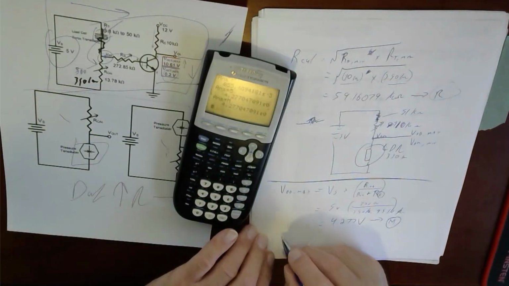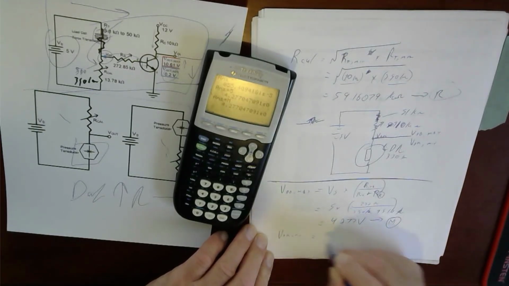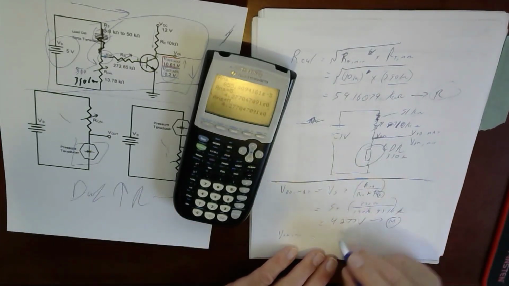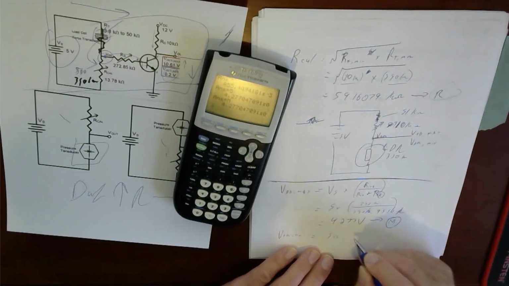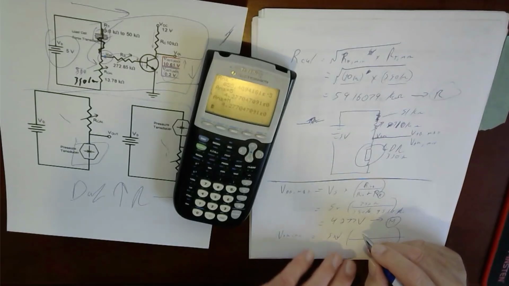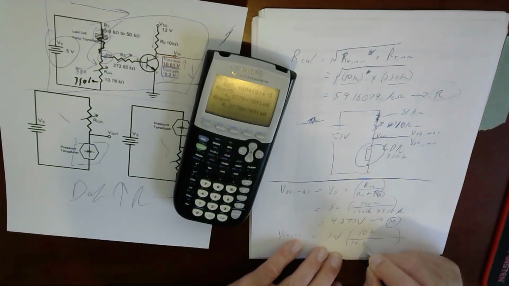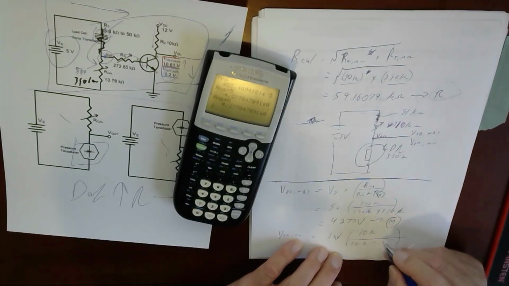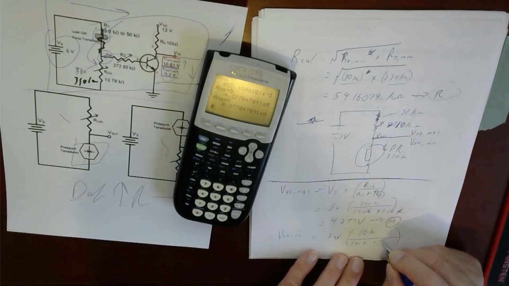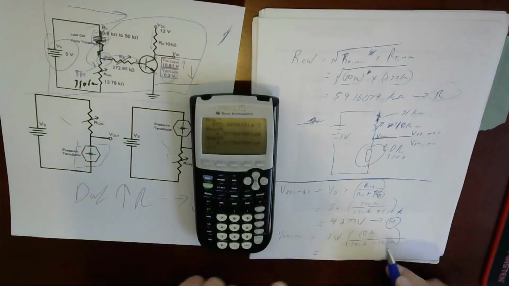Now I'm going to do the VBB minimum, and I'm not going to write the formula. I'm just going to put the numbers. 5 volts times, in this case, it's going to be 10 kiloohms, that's 350 kiloohms plus 59.16 kiloohms. Okay, good.